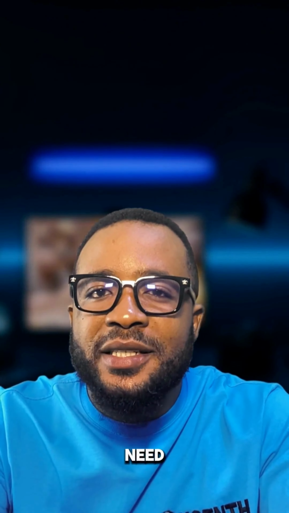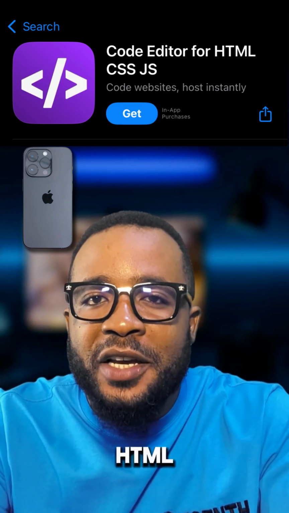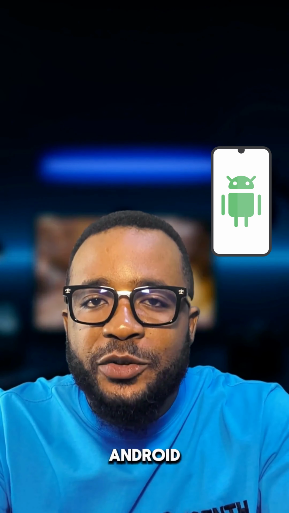A laptop? Yes, you don't need a laptop to start coding. Here's what you will need. For iPhone users, download Code Editor for HTML, CSS, and JS. Android users, download Code Studio. PC users, download Visual Studio Code. Since I'm on PC, I'll be using Visual Studio Code. Let's write your first JavaScript code.